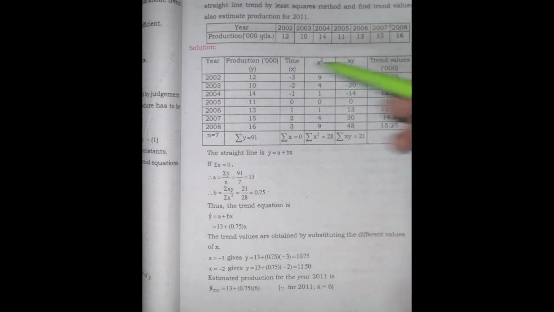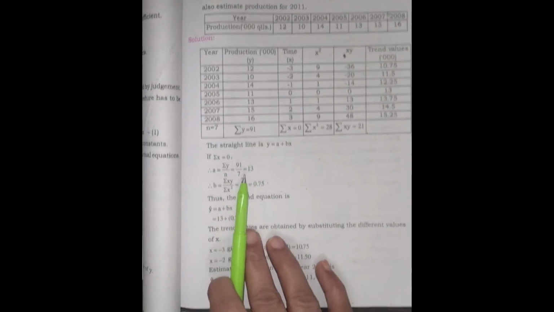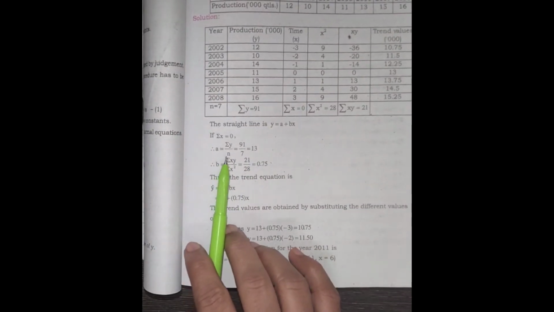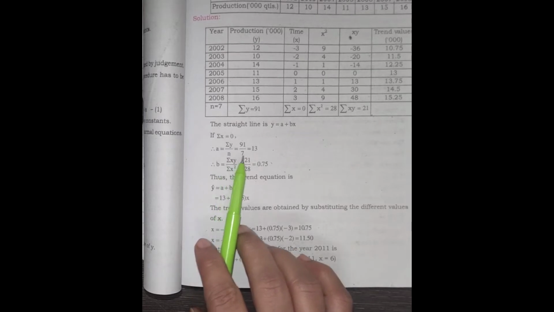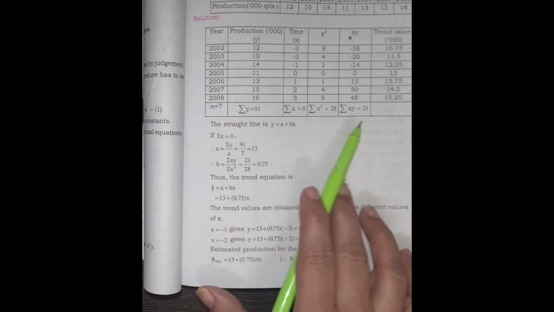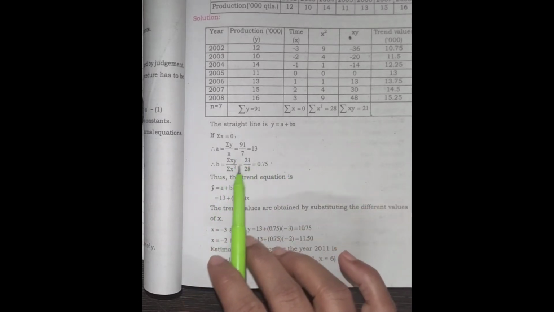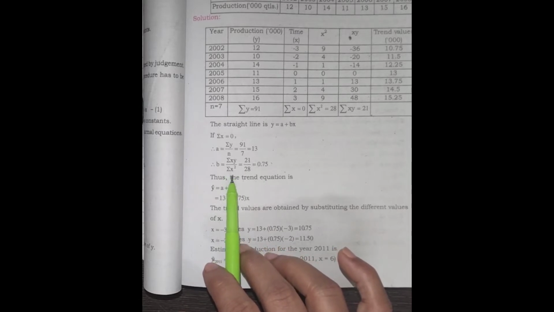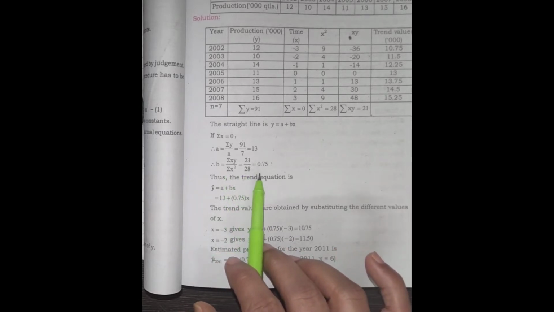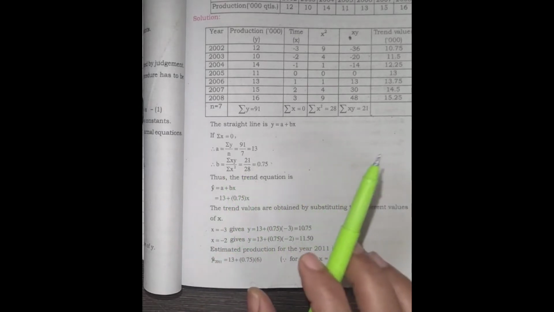Then x into y. X into y is this one. Then for the trend values, after these two calculations, x square and xy, you have to calculate the a value. a is equal to summation of y divided by n, that is 91 divided by 7, that is 13, and b is equal to summation of xy divided by summation of x square, that is 21 divided by 28, that is 0.75.